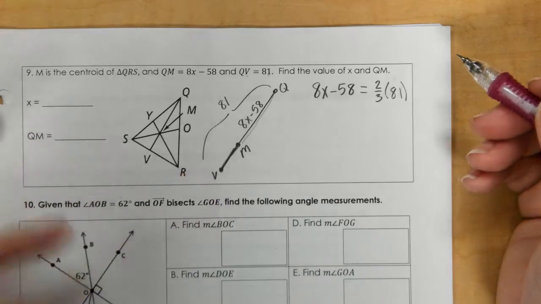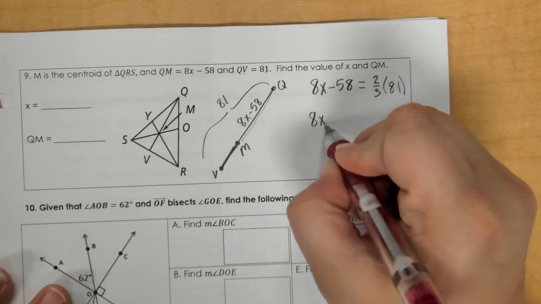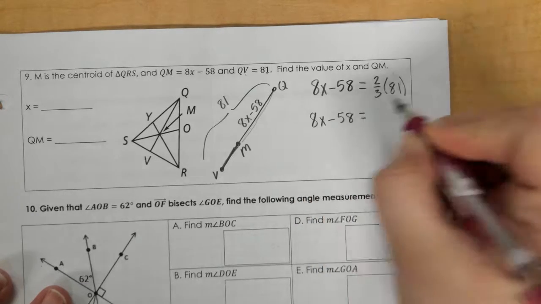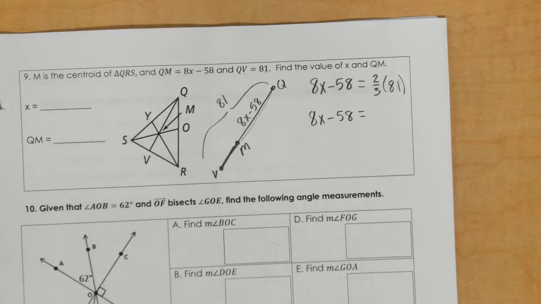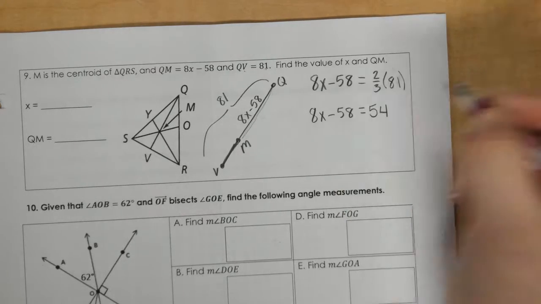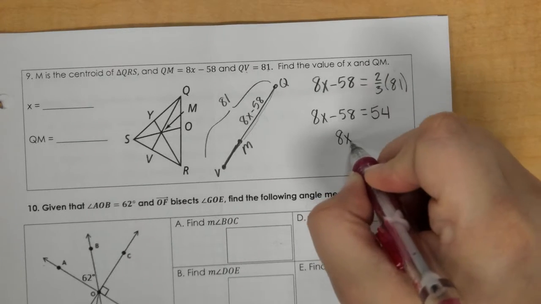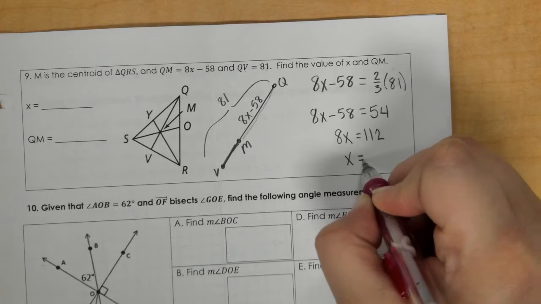Okay, substituting in. So I plug 81 in, and then I go ahead and evaluate that. So 2/3 of 81 would be 54. So if I add 58, we get 112, and then I divide by 8, we get 14.